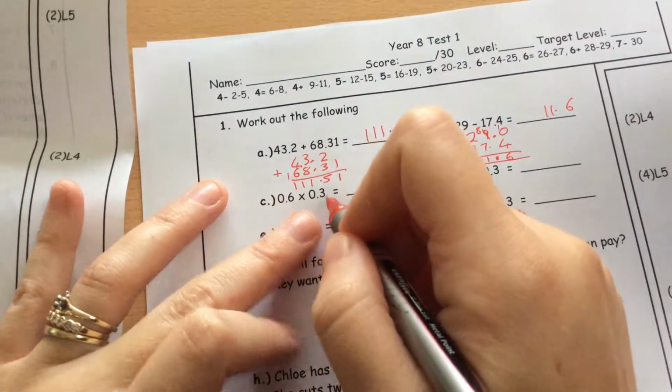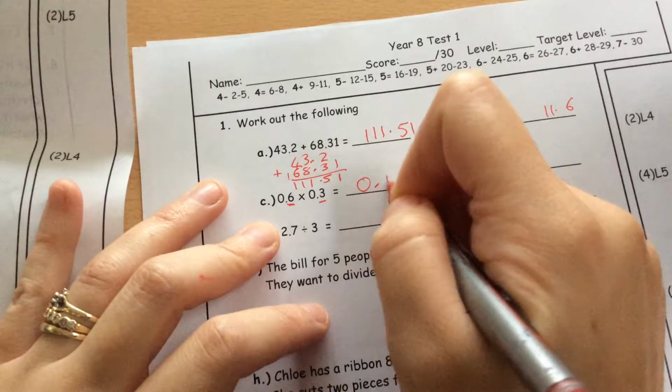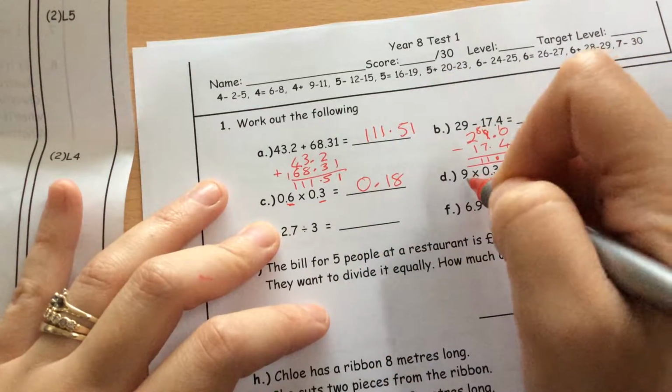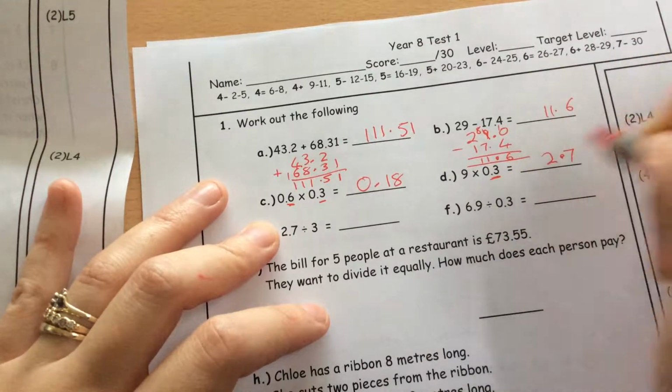Multiplying decimals, 6 times 3 is 18. 2 numbers after the dot, so 0.18. 9 times 3 is 27. 1 number after the dot, so 2.7.